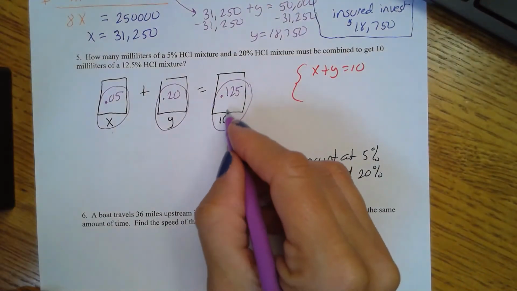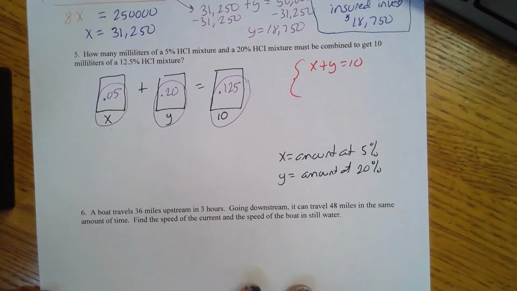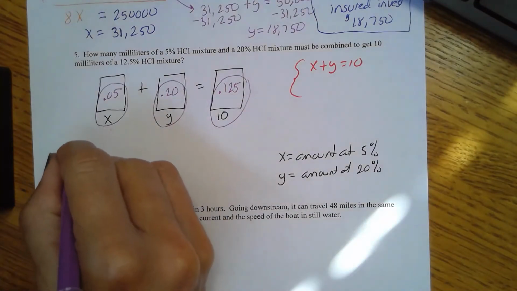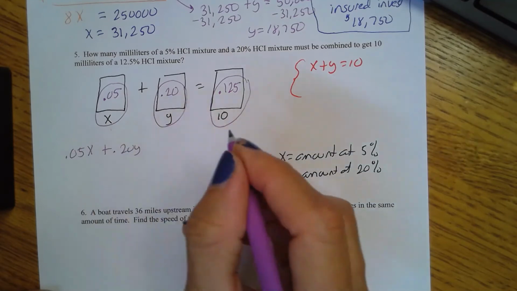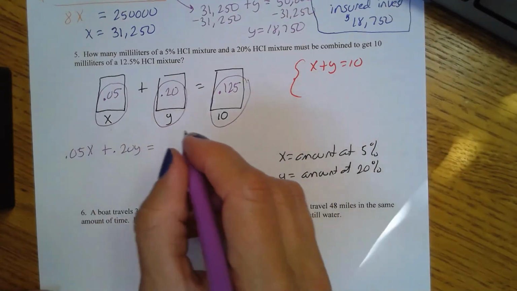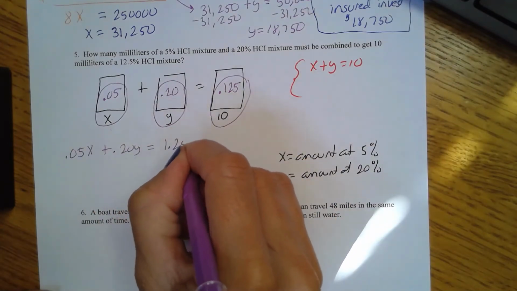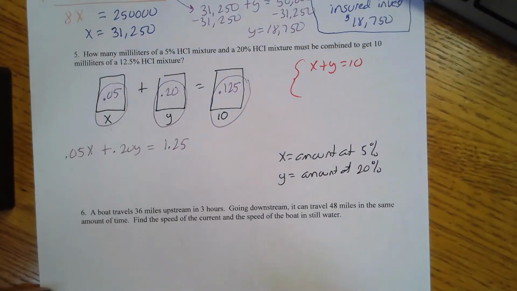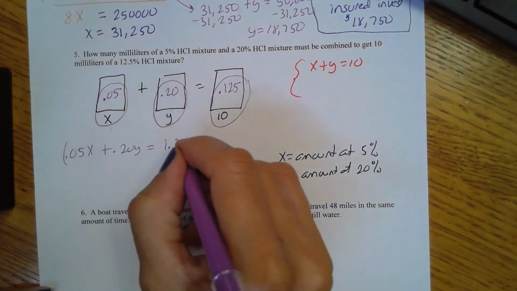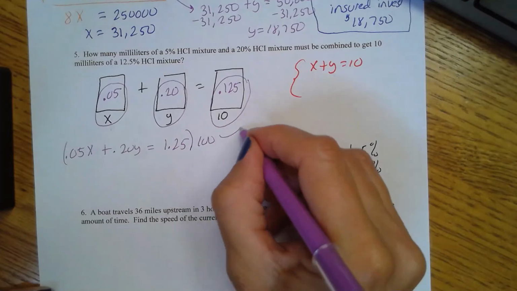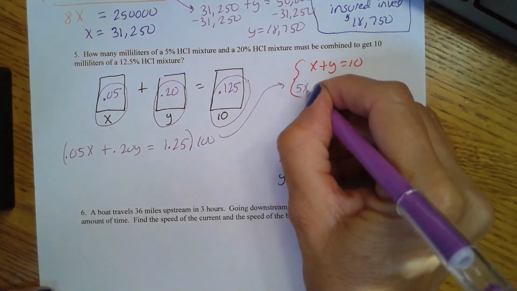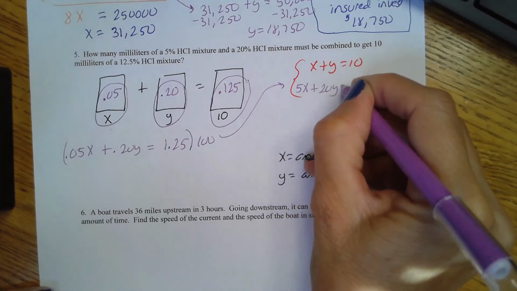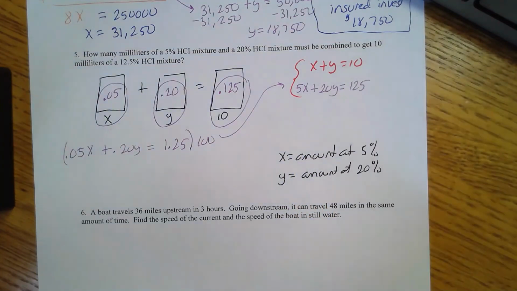So my second equation is where I take my percents times x, percent times y, equals the percent times 10. A lot of students forget to multiply that last percent times the amount. So we have 0.05 times x plus 0.20 times y, and 10 times 0.125 is 1.25. Again, if you like decimals, you can leave it like that. I'm going to go ahead and multiply by 100 to get rid of decimals. When I do so, I get 5x plus 20y equaling 125.